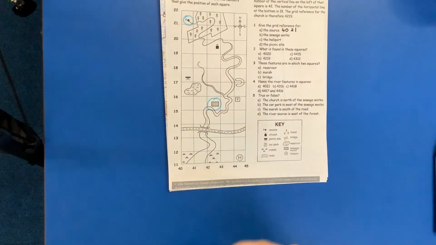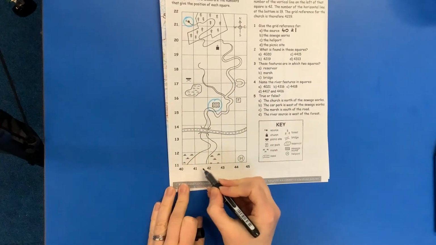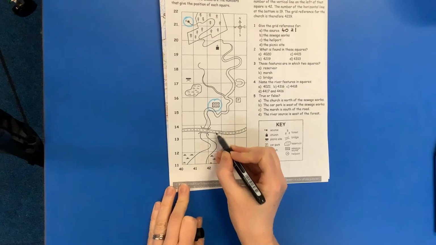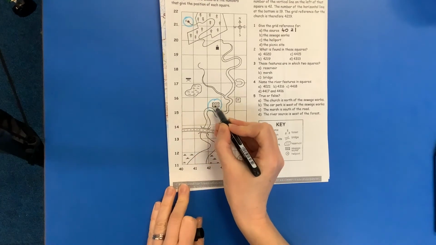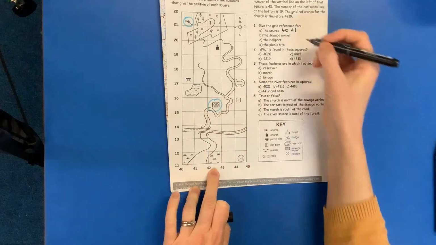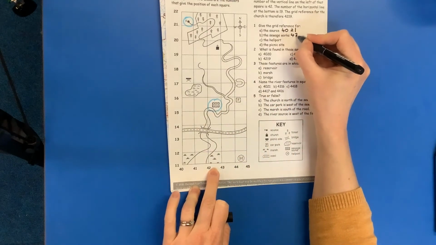Now this time I'm going to move along the eastings, and it's just after 42. So it's in that box just after 42. And if I go upwards, it's just after 15. So it's got to be 42, 15. I can't do it the other way round.